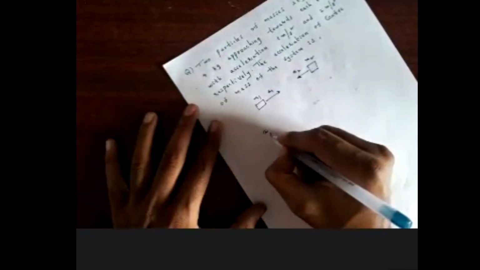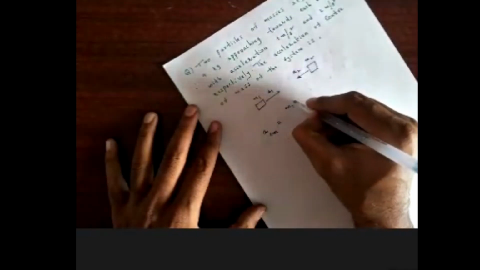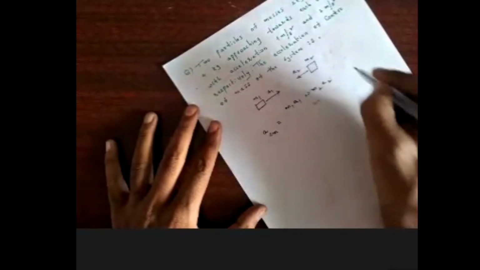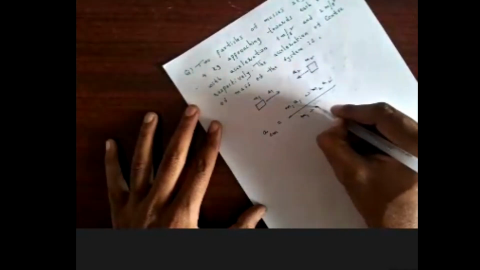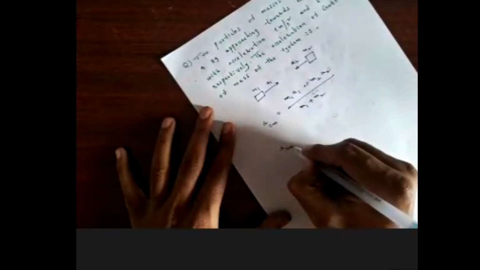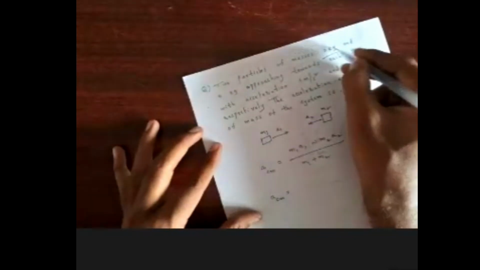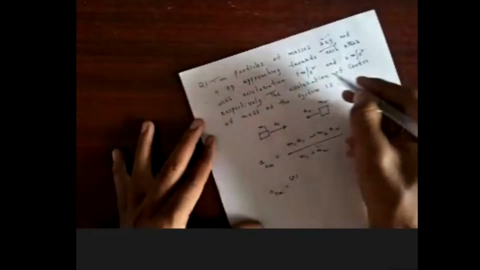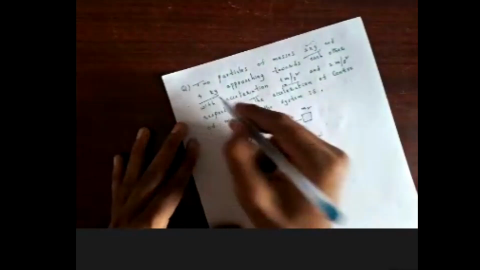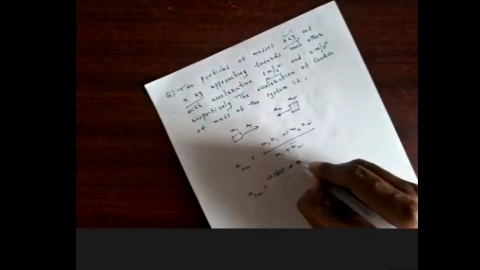Now we need to calculate ACM, that is equal to m1 a1. Take the difference symbol m2 a2 by m1 plus m2. Now ACM is equal to m1. What is the mass of the first particle? 2 kg. What is the acceleration? 1 meter per second square. Difference symbol m2, 4 kg. m2 is nothing but 4 kg. a2. What's the value of a2? 2 meter per second square by m1 plus m2. m1 plus m2 is nothing but 2 plus 4.